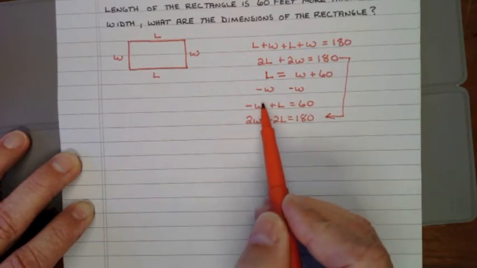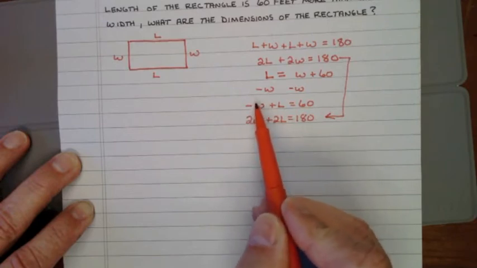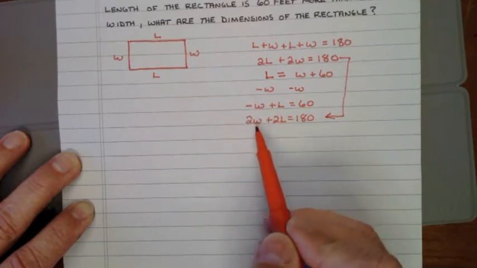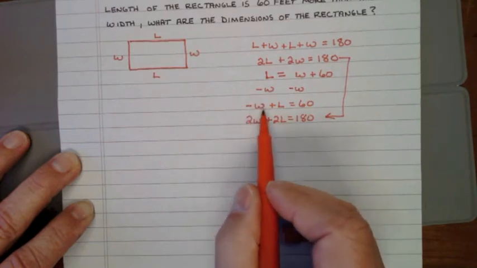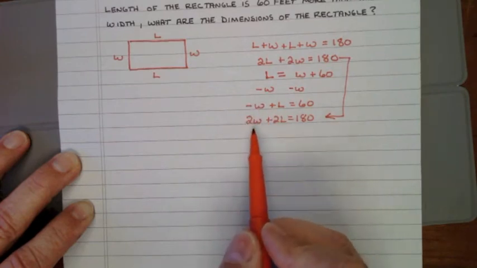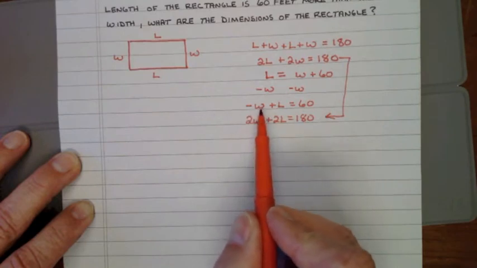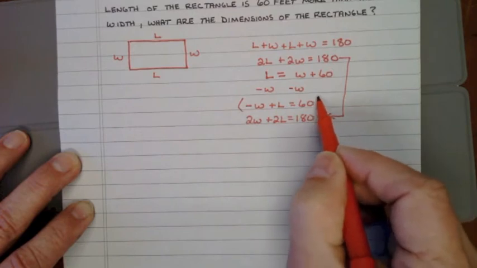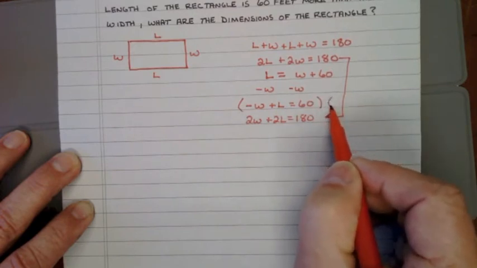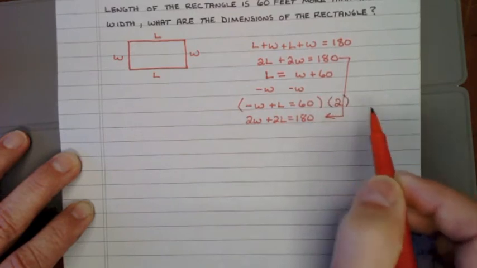To eliminate this W, it would be nice if this up here was a negative 2W. It would cancel out a positive 2W. So to change this, what can I multiply to this to change it into negative 2W so it cancels out this 2W? I'm going to multiply everything times 2.